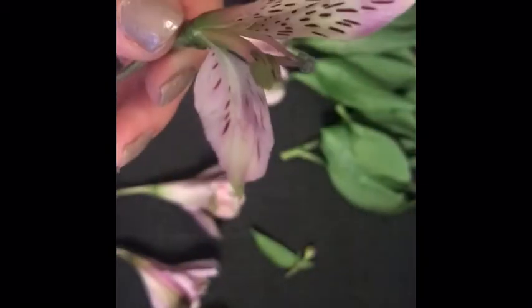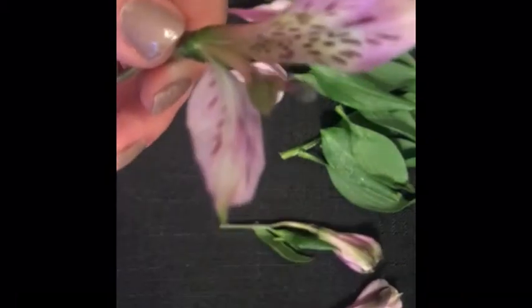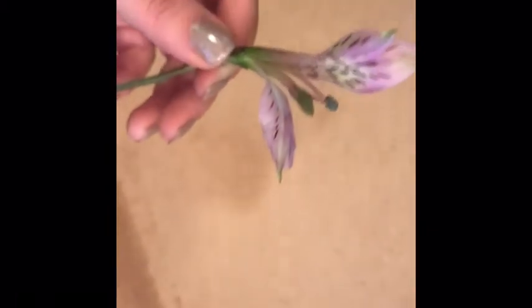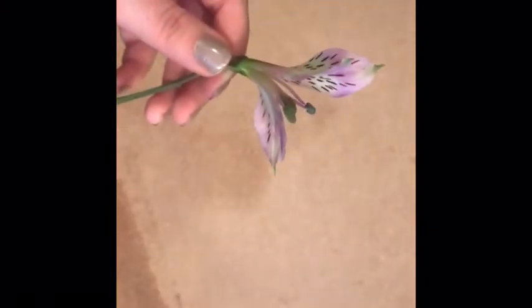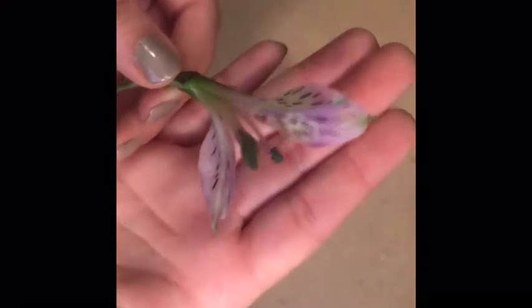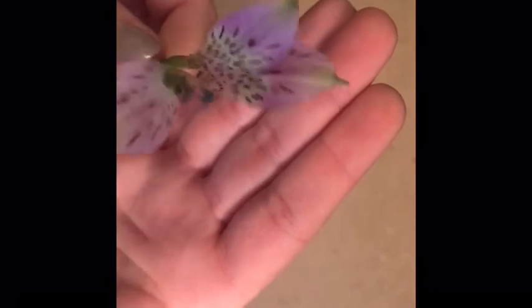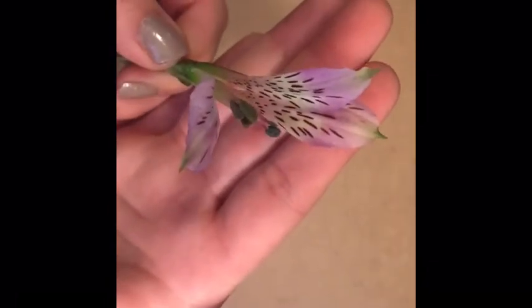So now we have a clearer view. I'm going to move all of our things out of the way and bring this whiteboard up so we are not confused by everything. So we have our petals. Our petals are what attracts the bees and other pollinators to this flower.